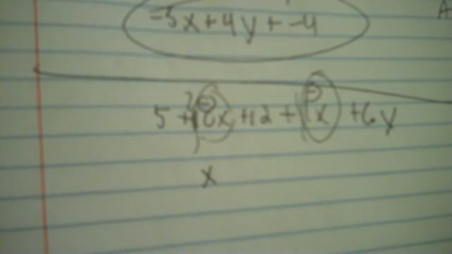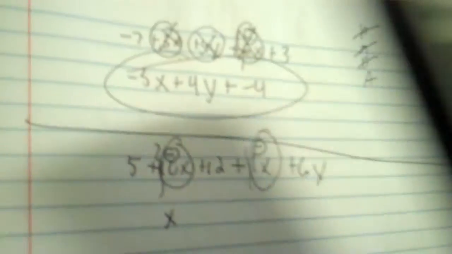So for x, I have this negative 10 here and this negative 1 here. So I add negative 10 plus negative 1. That's going to be negative 11. Y, that would be 6y. Okay, that's the only one I have. Now the constants, 5 and 12. 5 plus 12 is 17.